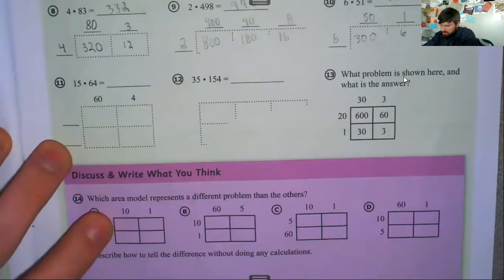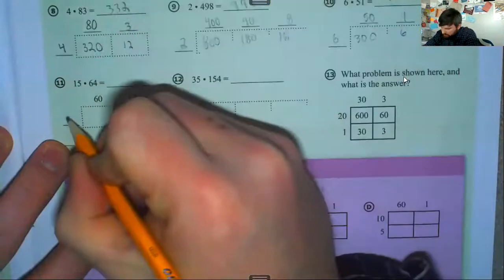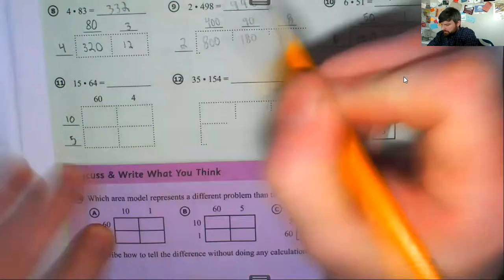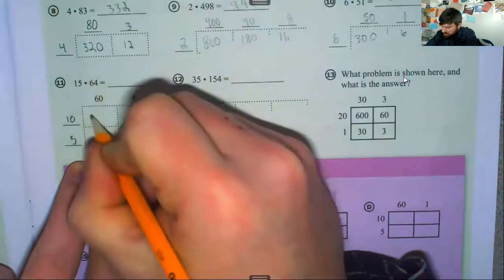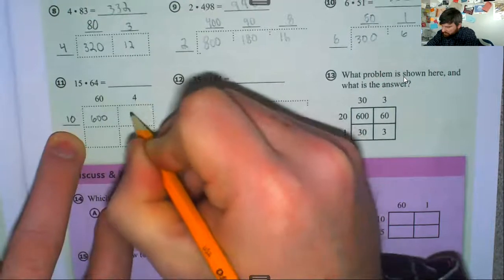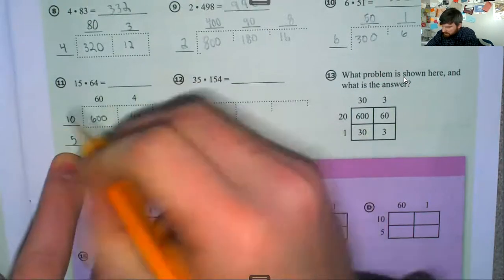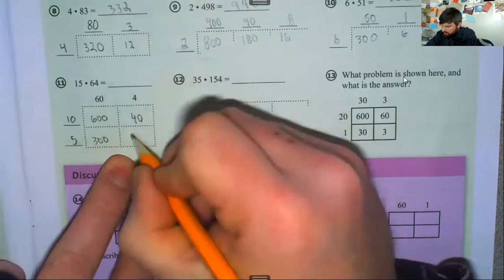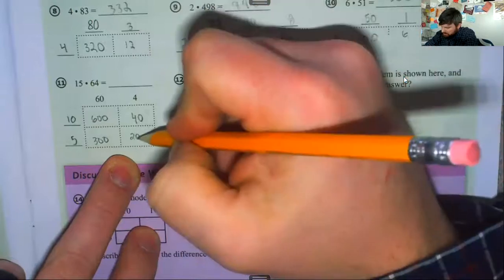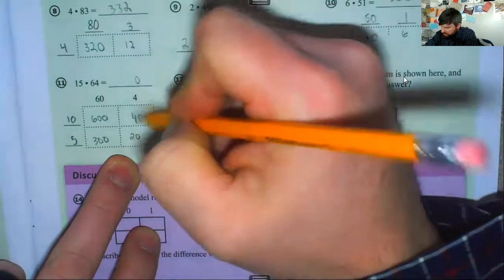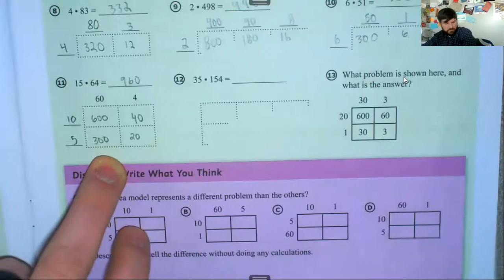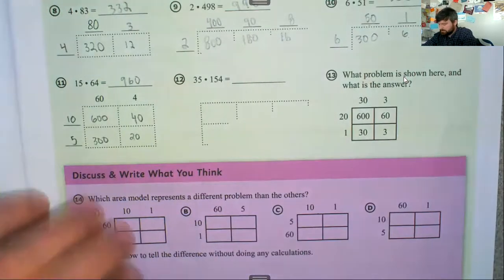Here we're with our 2-digit numbers. We got 60 and 4. We've got 10 and 5. Okay, so 10 times 60 is 600. 10 times 4 is 40. 60 times 5, well, 6 times 5 is 30, add the 0. And 5 times 4 is 20. So add these together, 0, 0, 0, 0. 4 plus 2 is 6, 0, 0. And 6 plus 3 is 9. So 9,600, or sorry, 960.